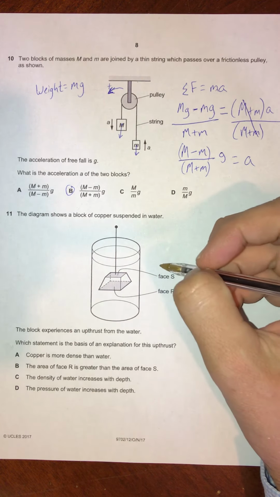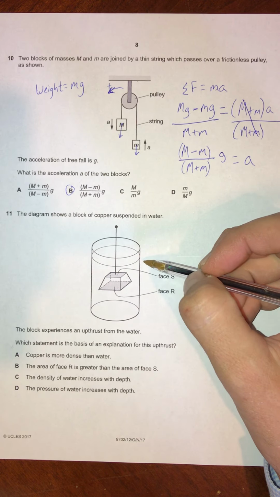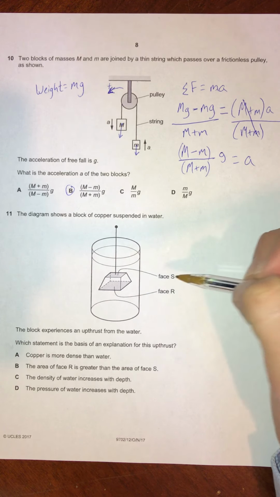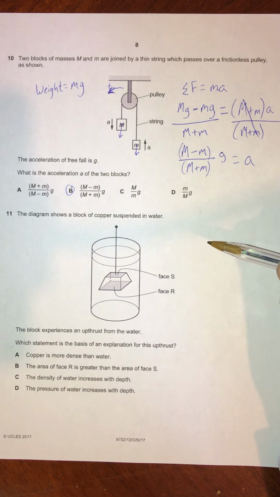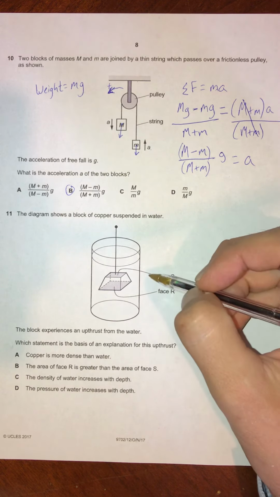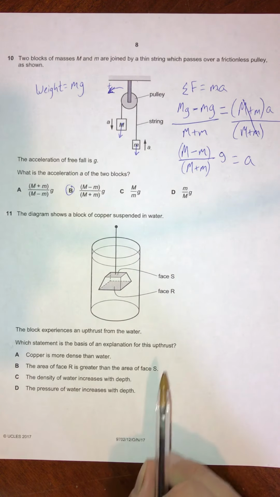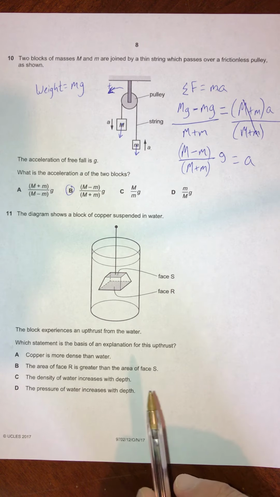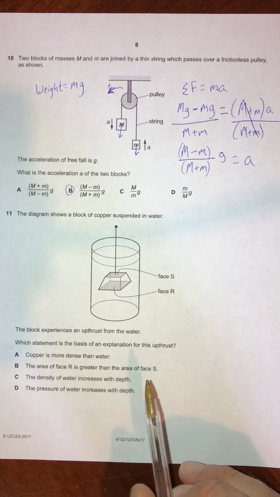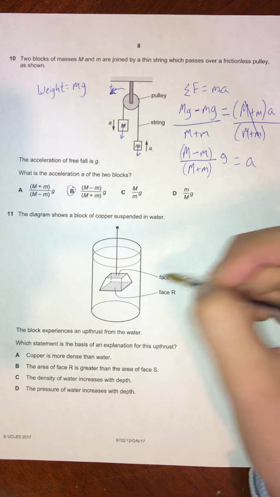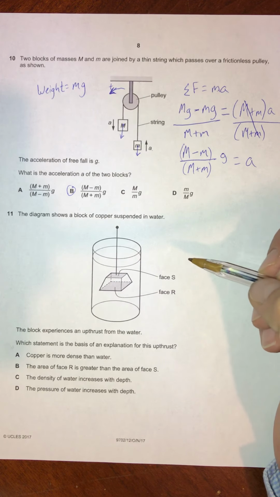Basically, what we have here is that the deeper down we go in this water, the higher the pressure is going to be, okay? The source of this upthrust is all of the particles that are crashing into this side of the object.